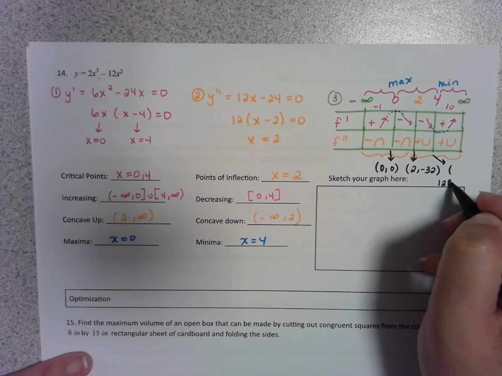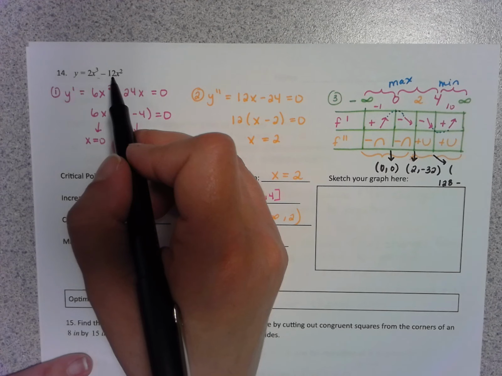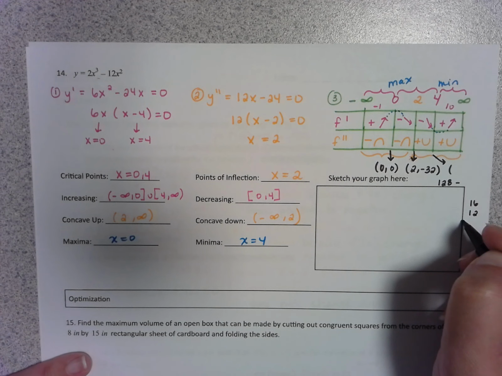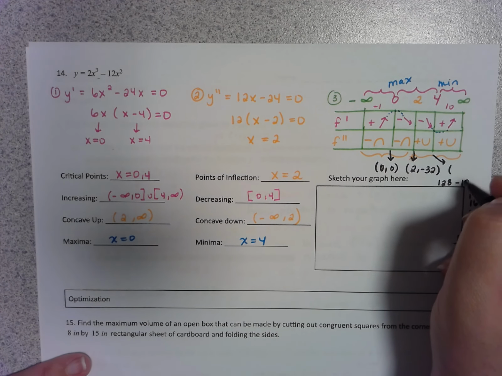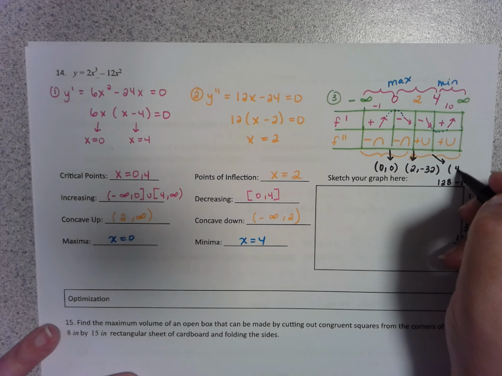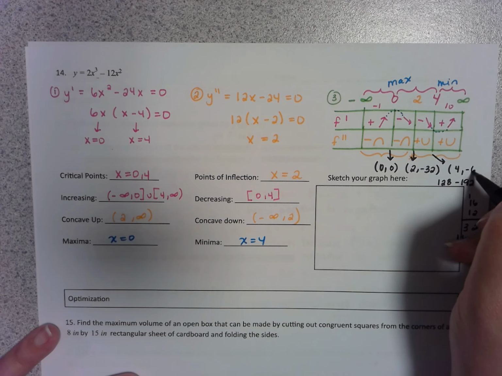64 times 2 is 128, minus 4 squared is 16, and 16 times 12, I don't know what that is. 16 times 12. So that would be 2, and 2 times 3, and then 16, so 192. So 128 minus 192 means I get 4, negative 64, I believe.